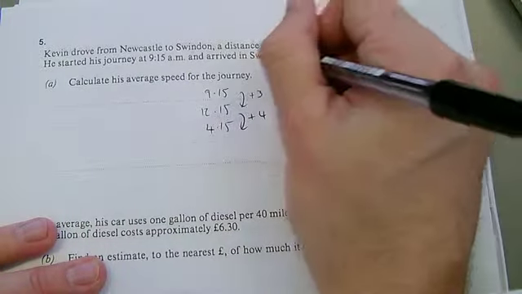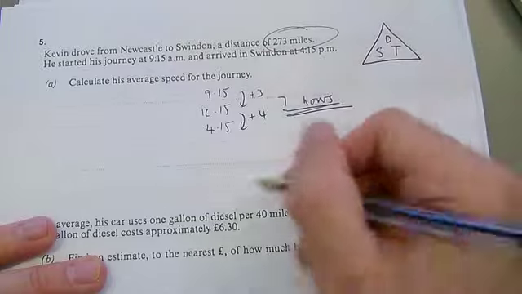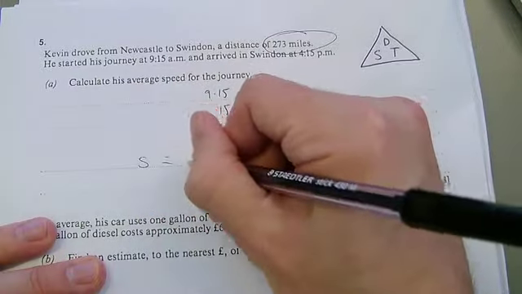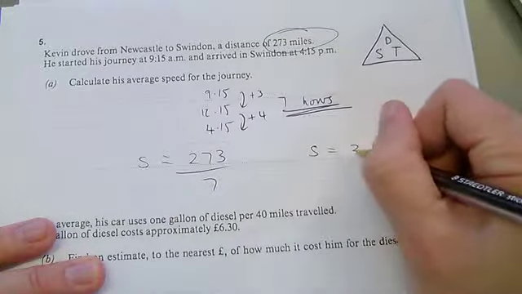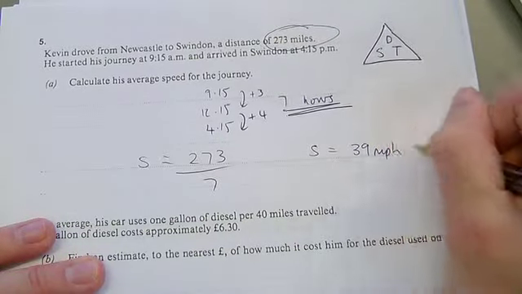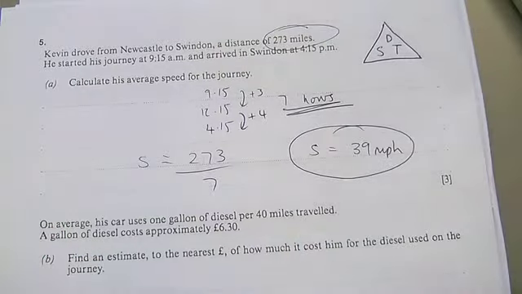So the distance I'm told, time I've now got, so speed is equal to distance over time. So speed is equal to 273 divided by 7, 39 mph. It's not very fast.